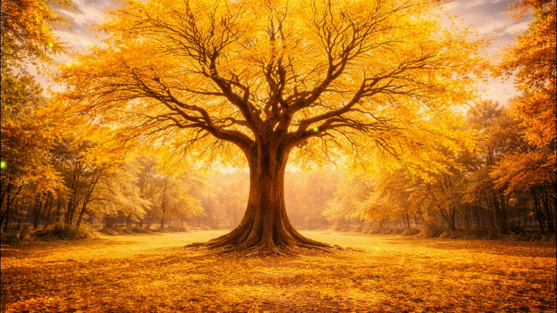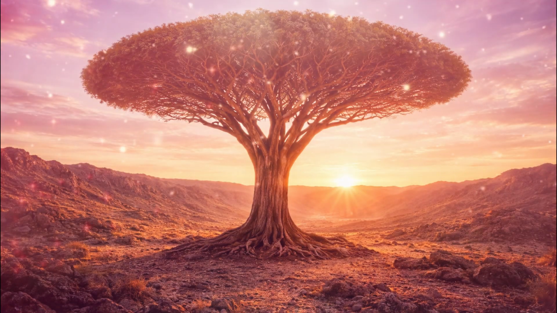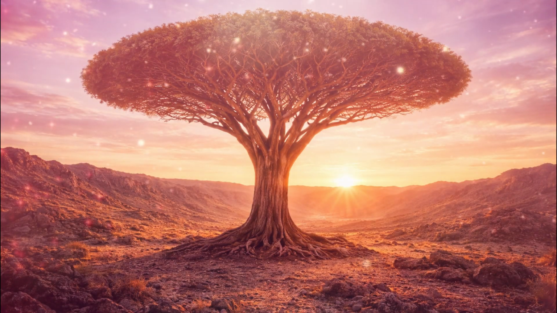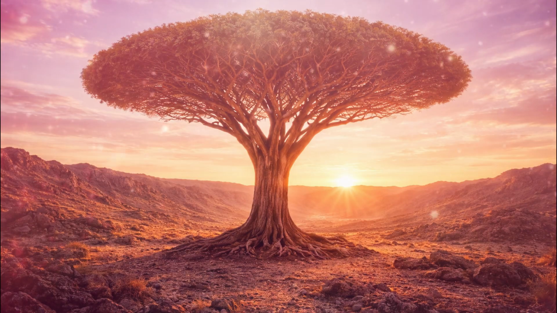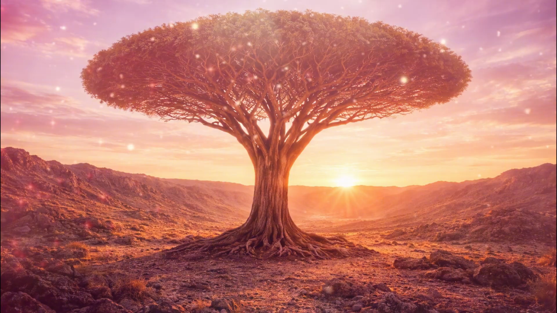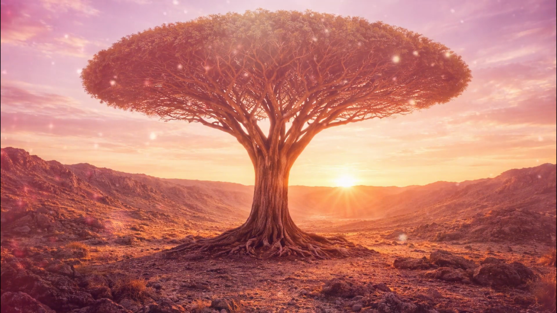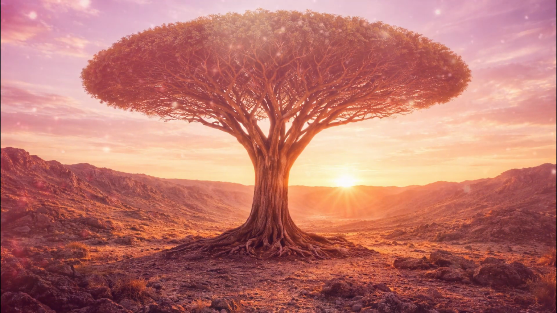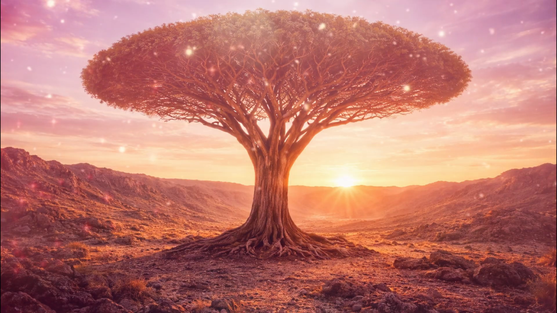Trees exist within a balance between persistence and change. While individual trees may live for long spans of time, forests themselves are always renewing. This renewal does not happen suddenly. It unfolds slowly, guided by growth, aging, and gradual replacement.